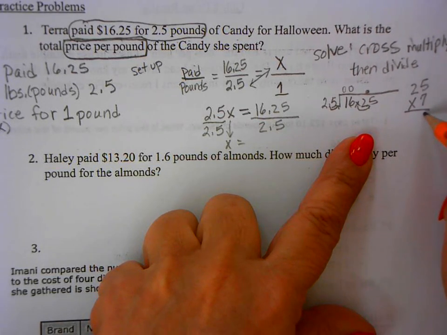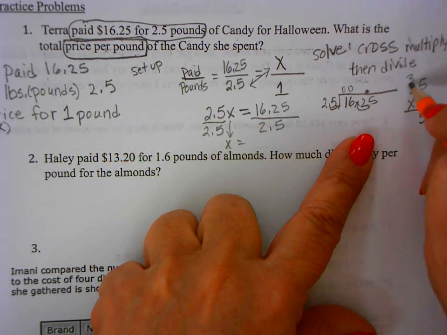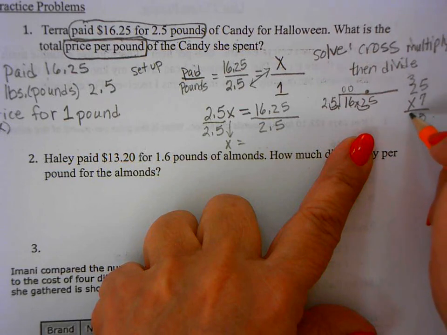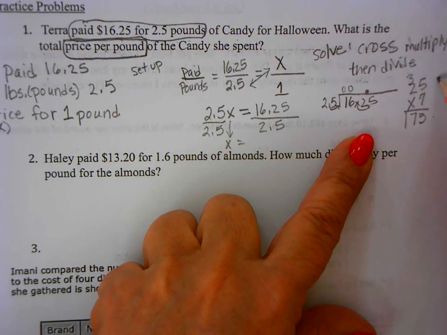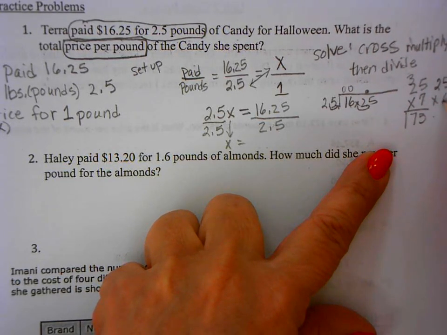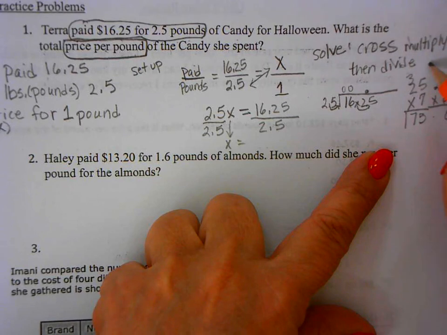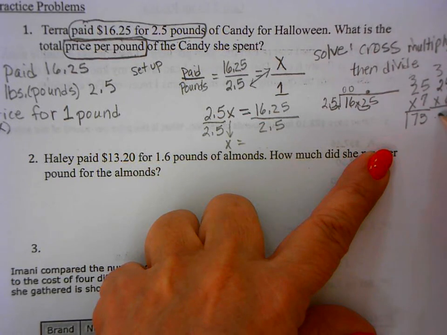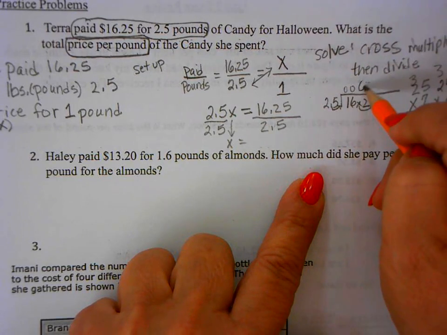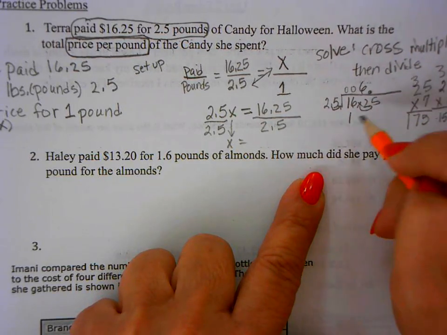So 7 times 5 equals 35. 7 times 2 is 14, 15, 16, 17. Okay, that's too big. So now I have 25 times 6. That's 30. 12, 13, 14, 15. That's 150. So let's go with my 6. It's 150.